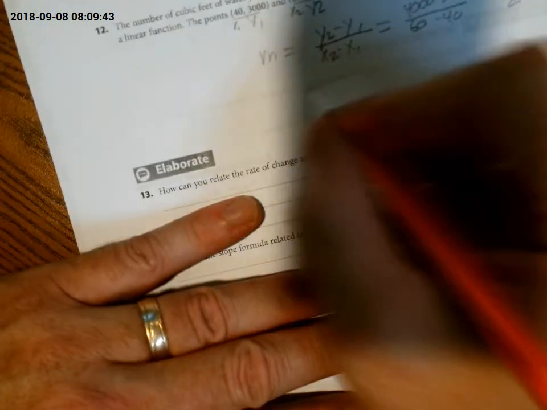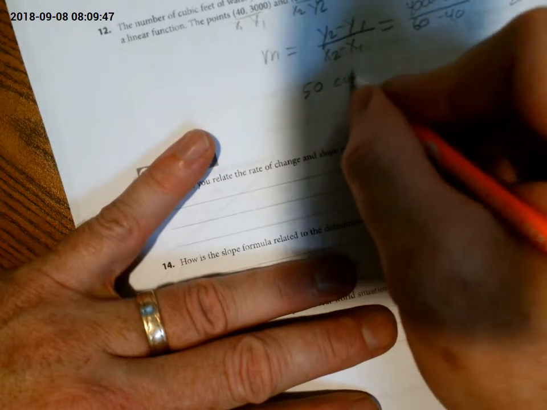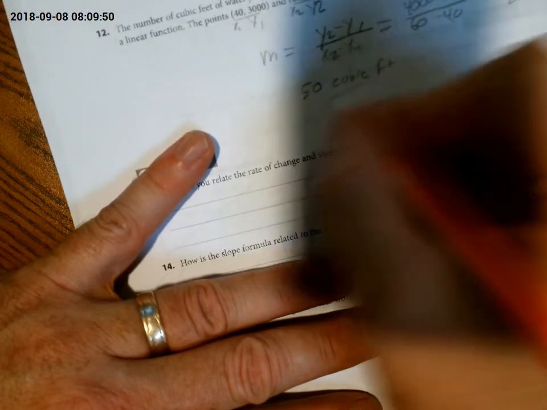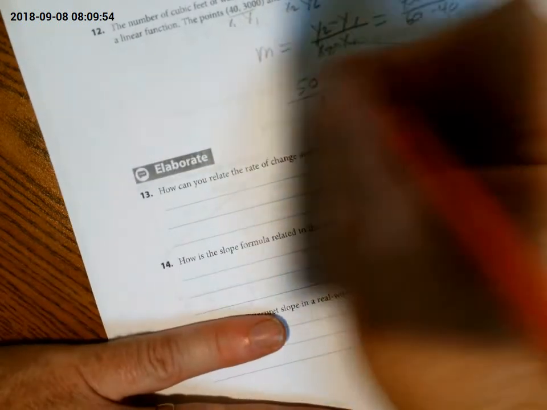Let's write it as our fraction. 50 cubic feet every 1 hour is what that means.